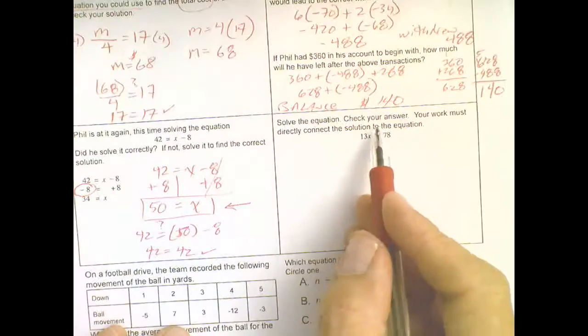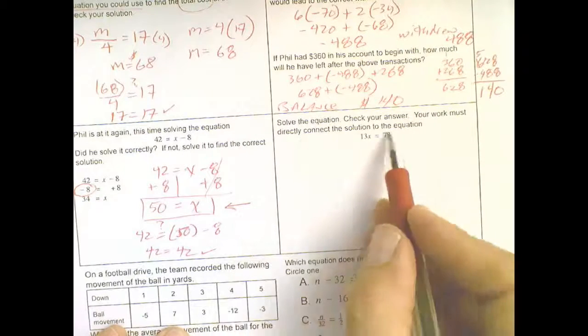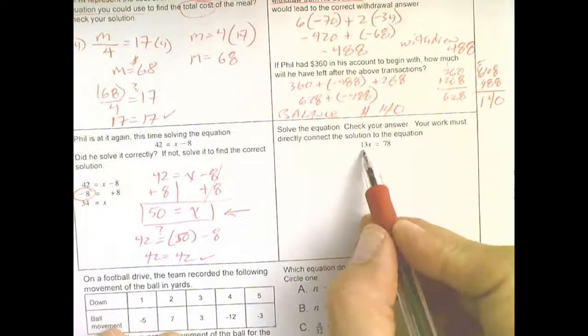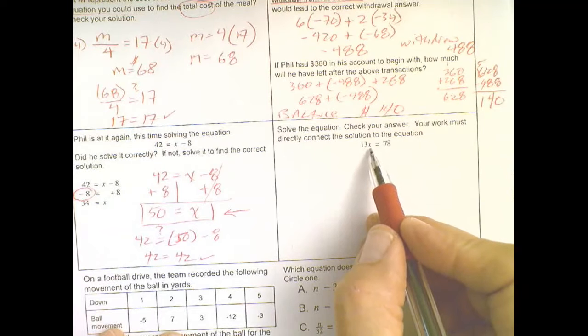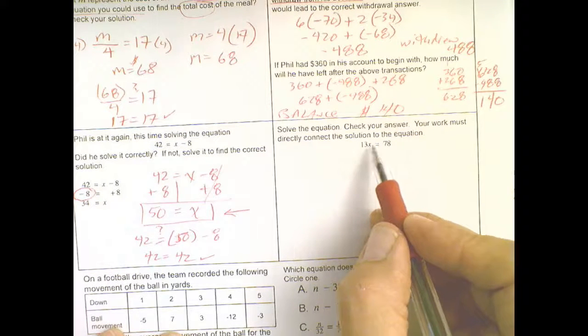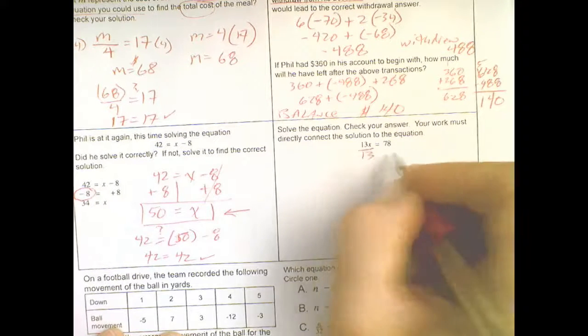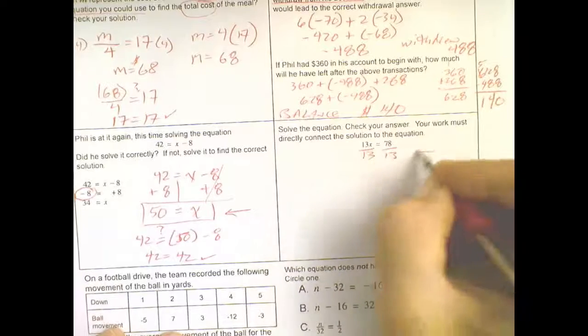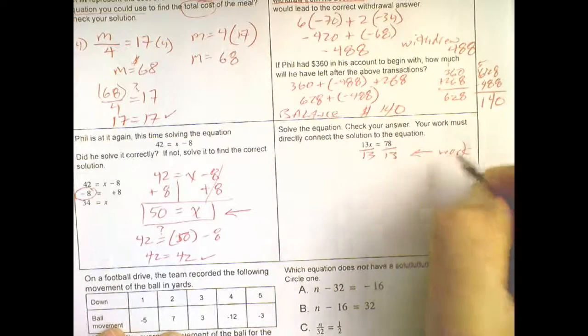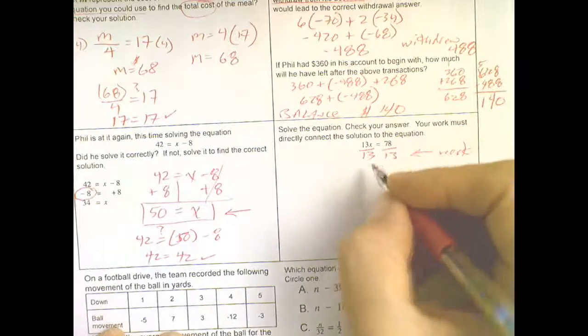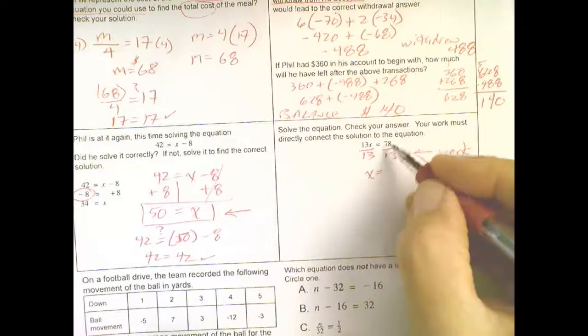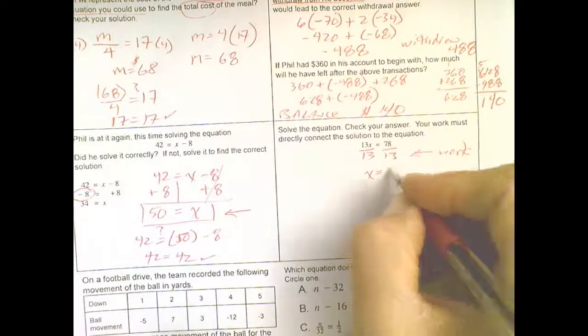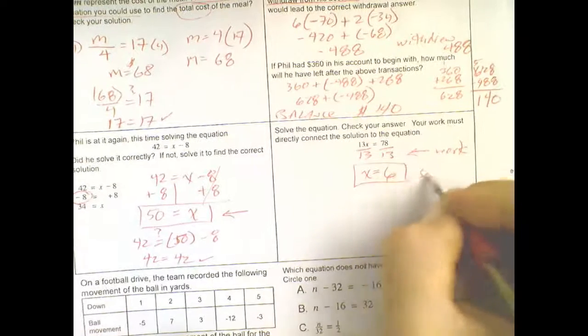Solve the equation, check your answer. Your work must directly connect the solution to the equation. So I have 13 times x. That means if I want to undo multiplying by 13, I have to divide both sides by 13, both sides. So this is my work. 13 divided by 13 is 1, and 1 times x is x. 78 divided by 13 is 6. So here's my solution.